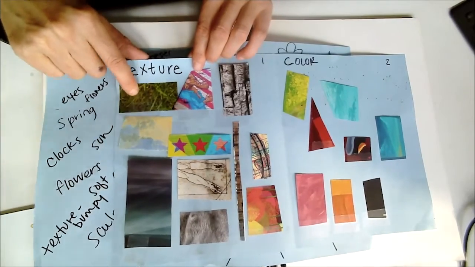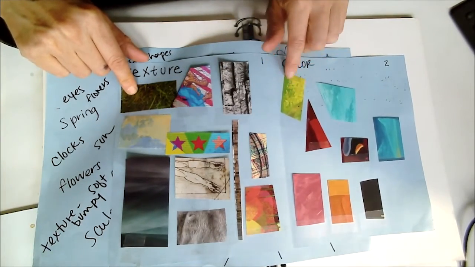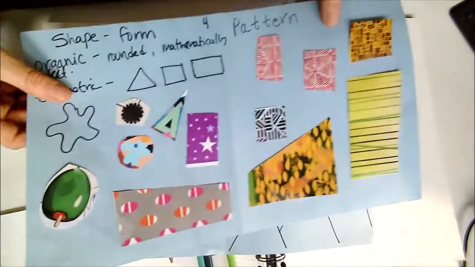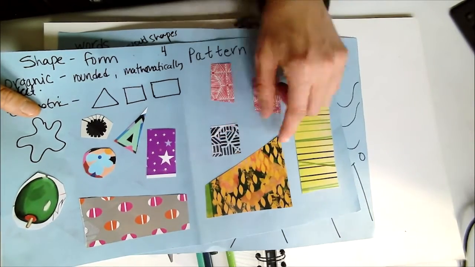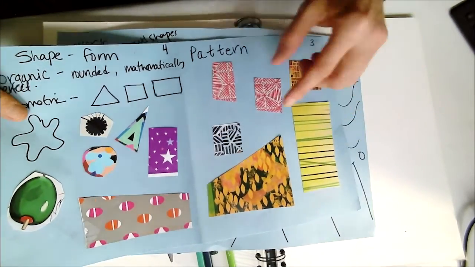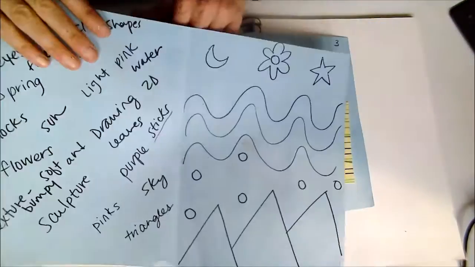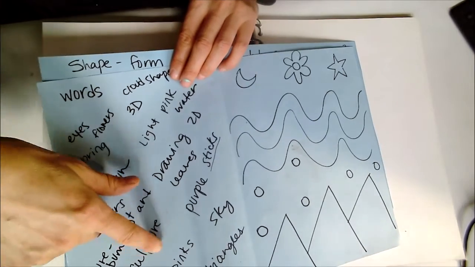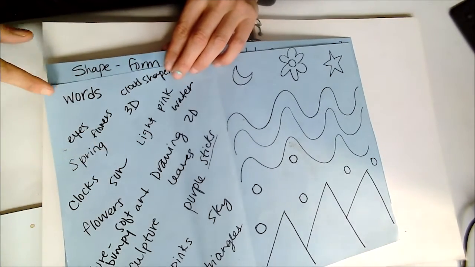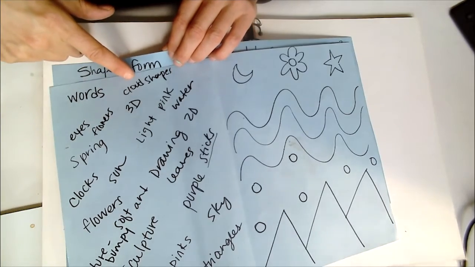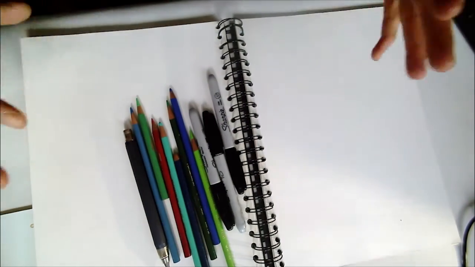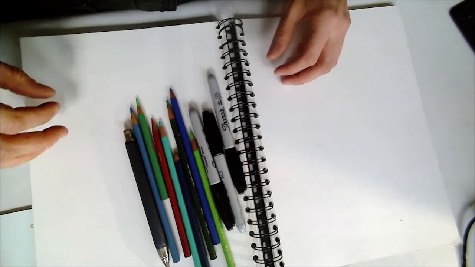So I noticed the texture of the grass up here. I'm noticing the green color swatch. Over here I'm seeing different leaf shapes, different lines. And I'm noticing too that we wrote spring, flowers, sun, eyes, and clouds. So how will we begin to use some of this inspiration from our first lesson and bring it into lesson number 2?